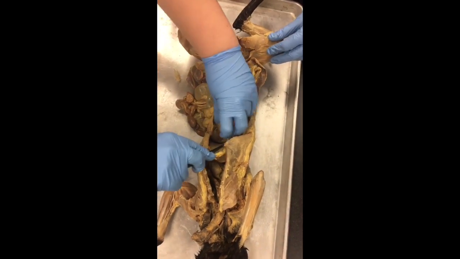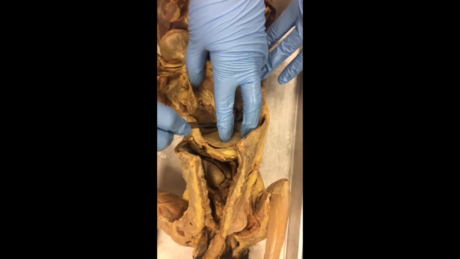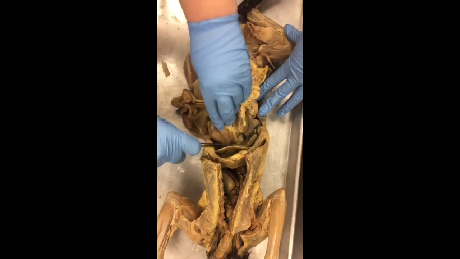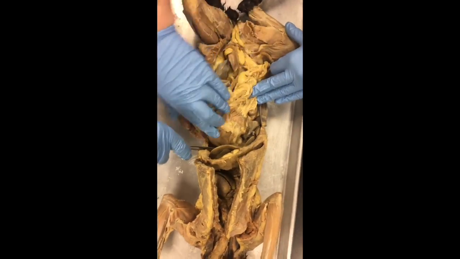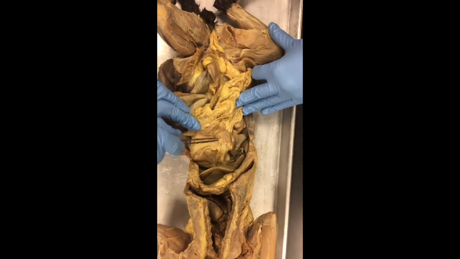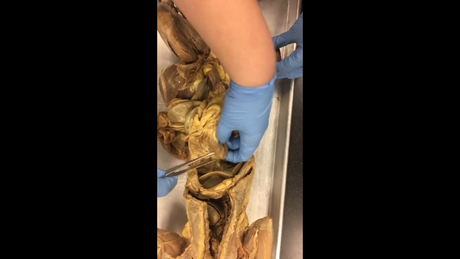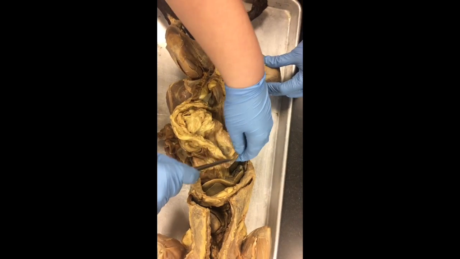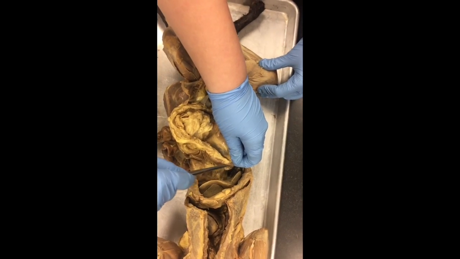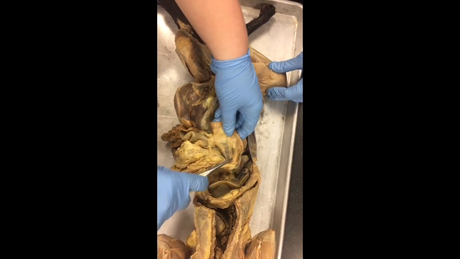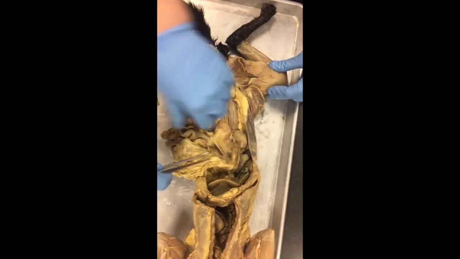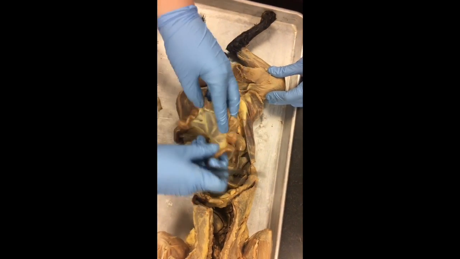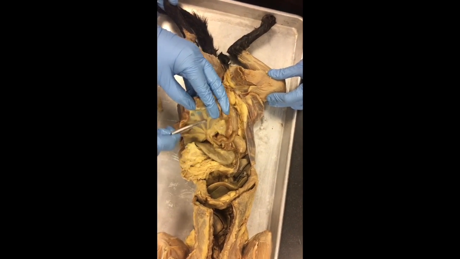Then the esophagus, it's a little difficult to see on this cat, but the esophagus enters through the diaphragm into the stomach right here. You have the stomach, and you have the fundus right below the cardia, the body, and then the pylorus right here, which connects to the duodenum by the pyloric sphincter. Like I said, this is the duodenum, and then that connects to the jejunum with the mesentery. This is the jejunum, and then this is the mesentery.